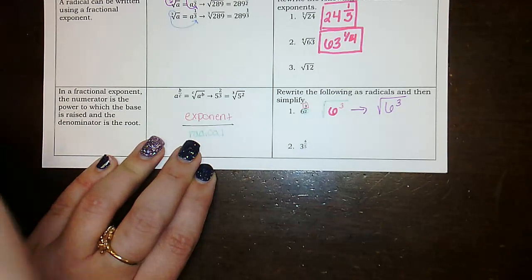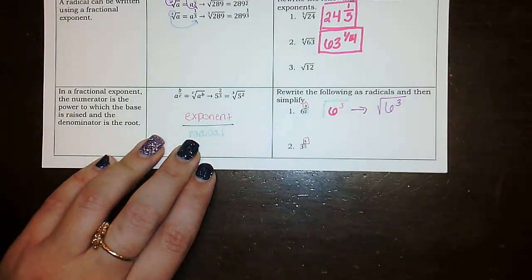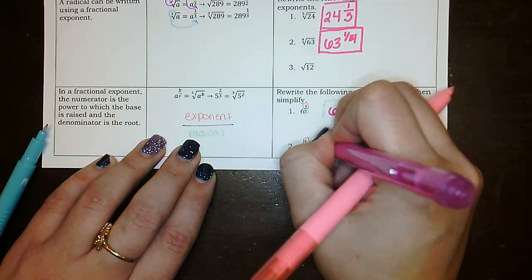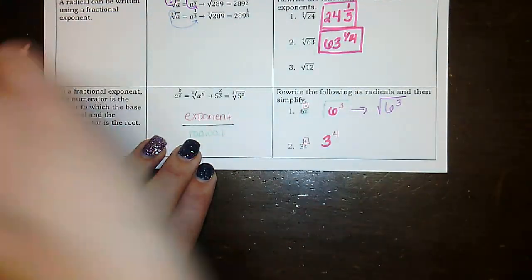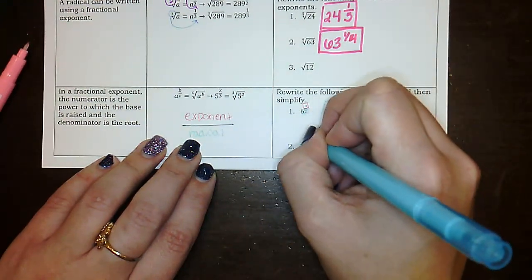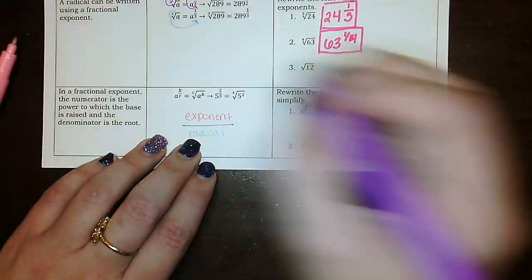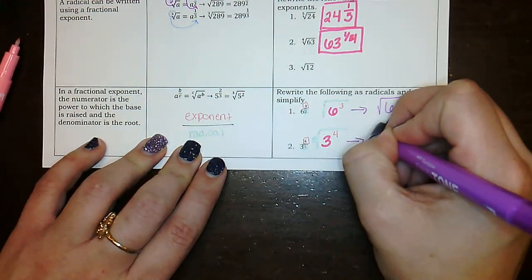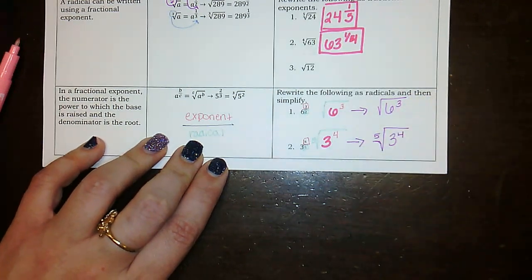Second one. This 4 is my exponent, so my base is 3. 4 is my exponent. And then my denominator is the 5th root. So this is the same thing. 5th root of 3 to the 4th power.